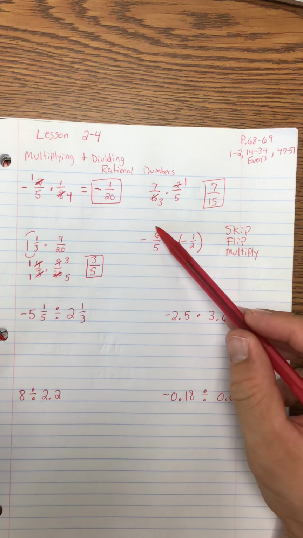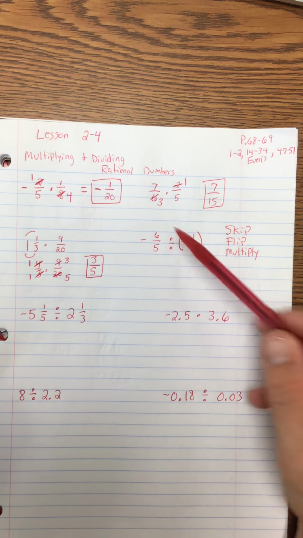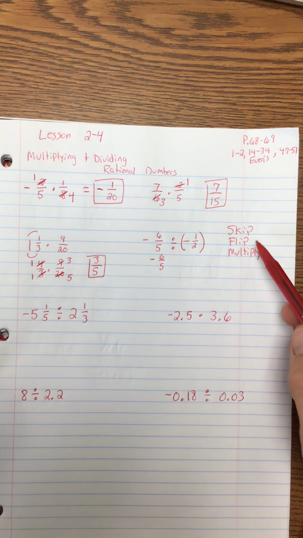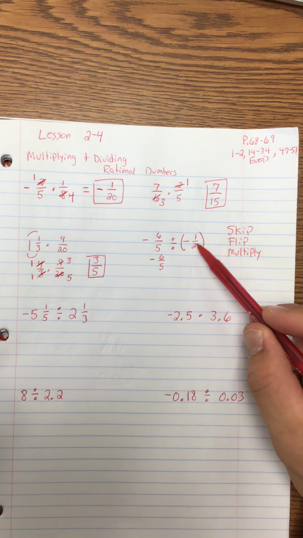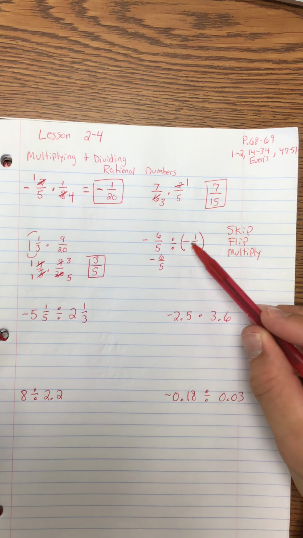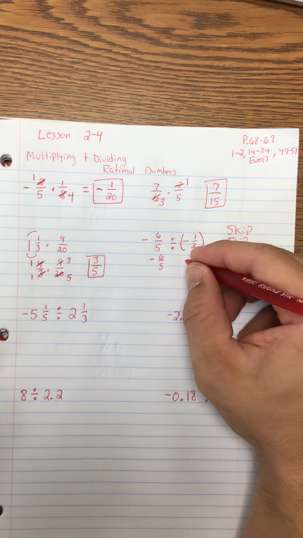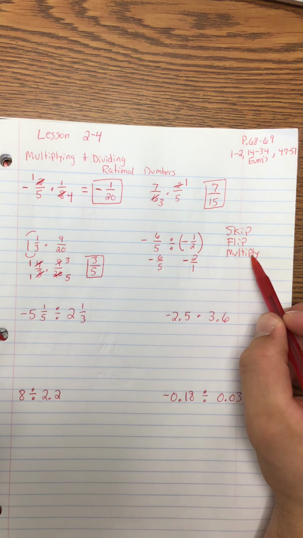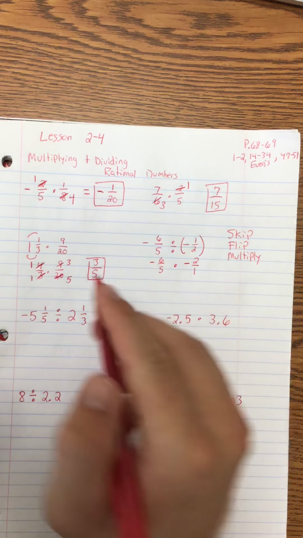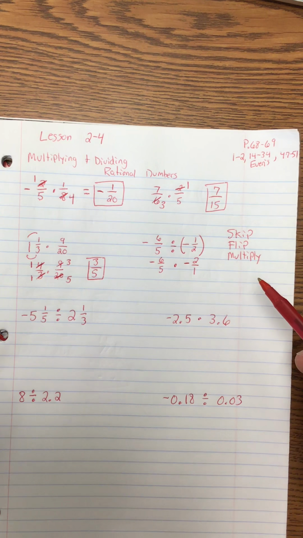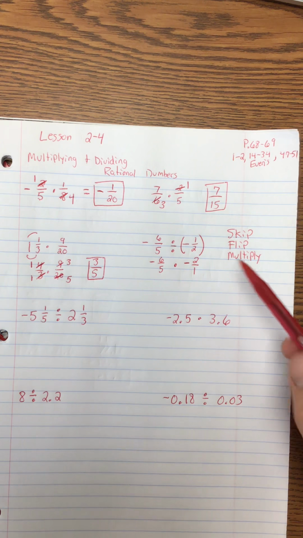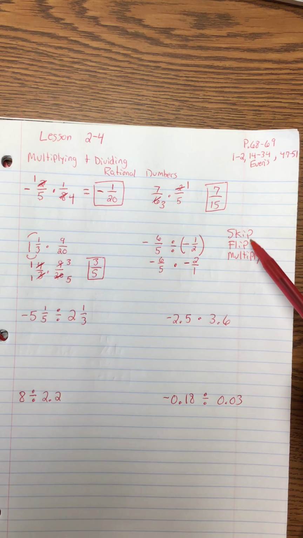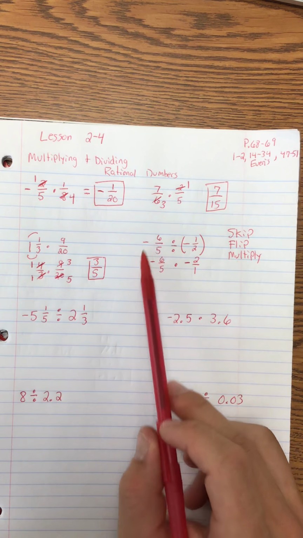So what we're going to do is always leave that first fraction alone. So I'm just going to bring it down, negative 6/5. We are now going to flip, or multiply by the reciprocal, the second fraction. So now it's no longer negative 1/2. We're going to flip it to negative 2/1. Now this allows us to multiply, which we just learned how to do, so that's going to be nice. We don't have another rule to follow when we divide. So we really don't divide by fractions. We just multiply by the reciprocal, or skip, flip, multiply. Skip over the first fraction, leave it alone.